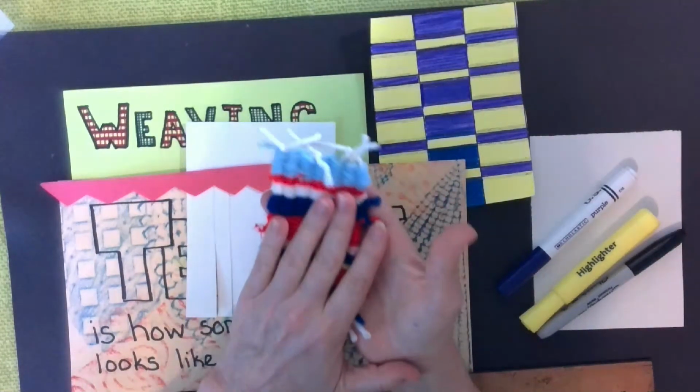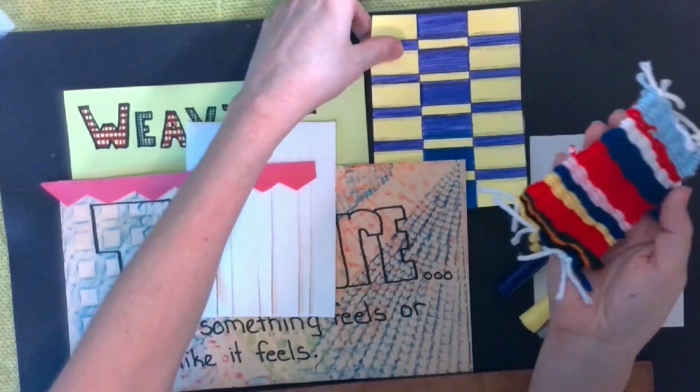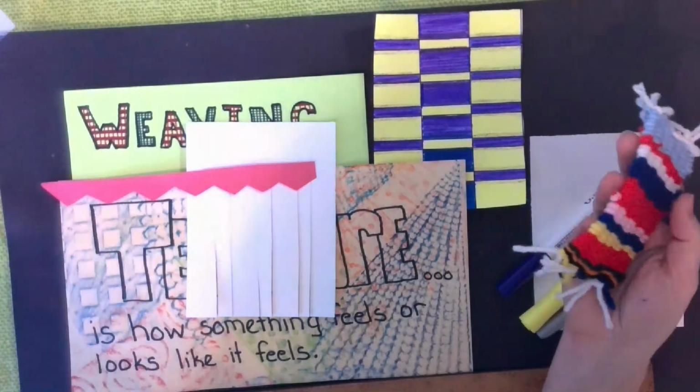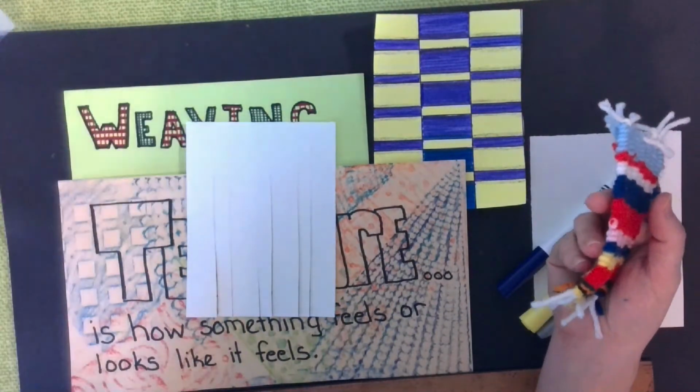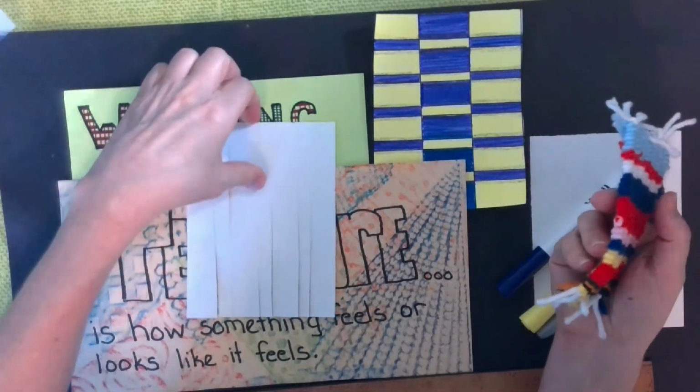Now some kids at home, or adults, if you're one of my adult followers, you may not have a lot of materials at home. I have a crazy amount of materials at my home. Of course, I'm an elementary art teacher. I never have enough.